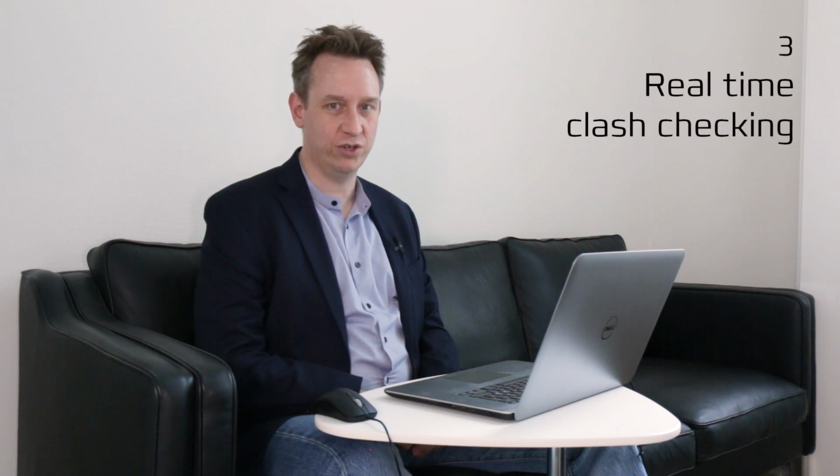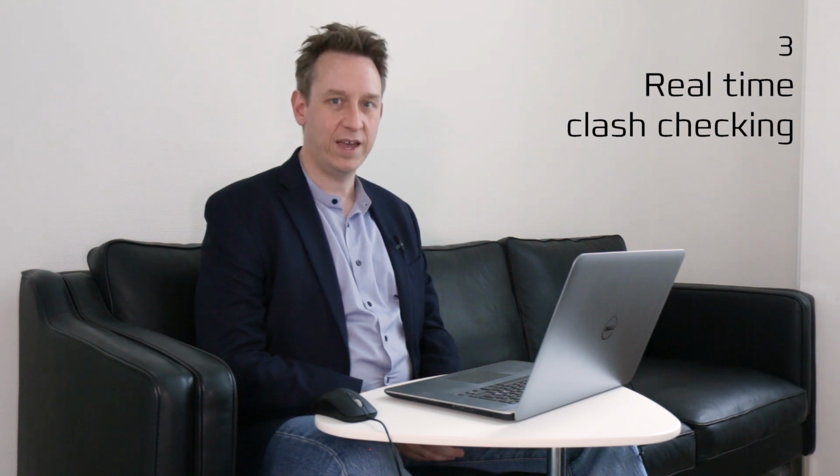The next feature I'd like to show you is one of the biggest new features in the new release, and that is the real-time person clash checking. So it used to be that when you selected location while creating events or scheduling, you'd be able to see on the drop-down which locations were available, and also once you'd selected location, change the time, the system would warn you in real time if that location was not available during the selected time slot.